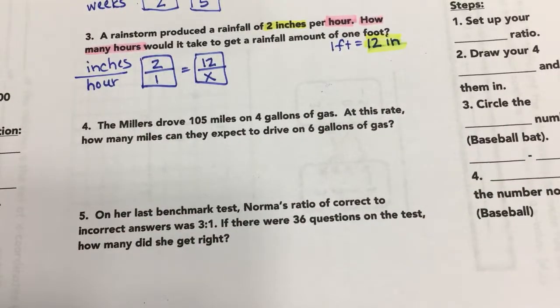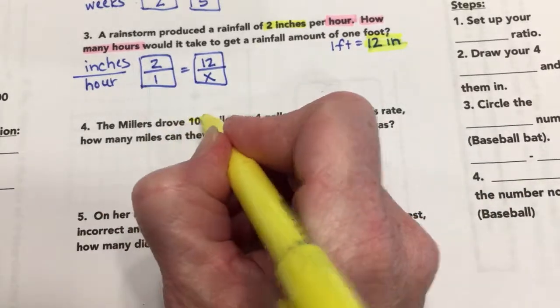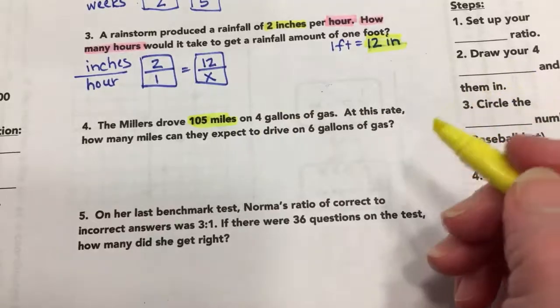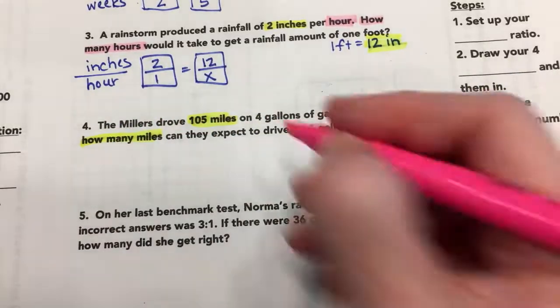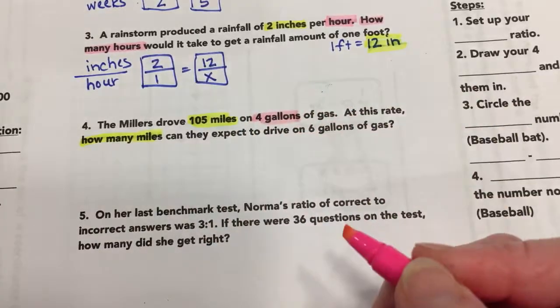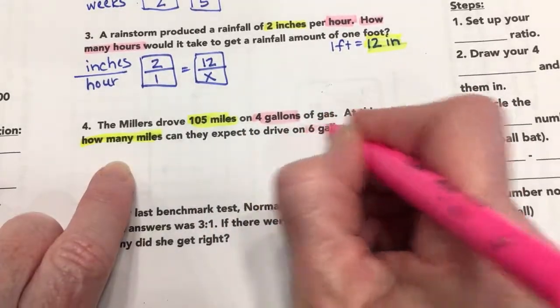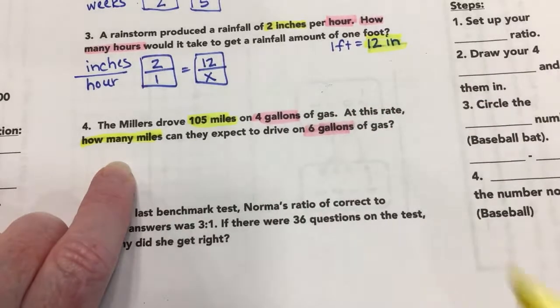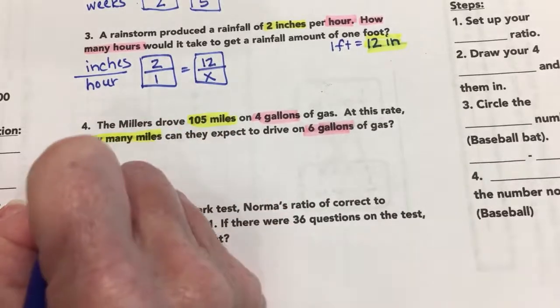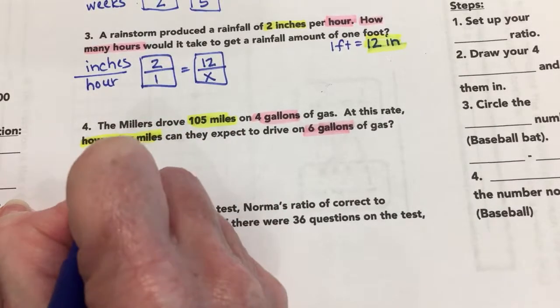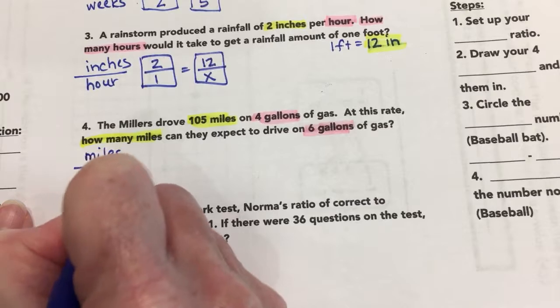Number 4, the Millers drove 105 miles on 4 gallons of gas. At this rate, how many miles can they expect to drive on 6 gallons of gas? Okay, so I'm comparing miles, 105 miles, to the gallons of gas. So for 105, I have 4 gallons. I want to know how many miles 6 gallons will take me. Okay, so again, start with your words, miles and gallons.